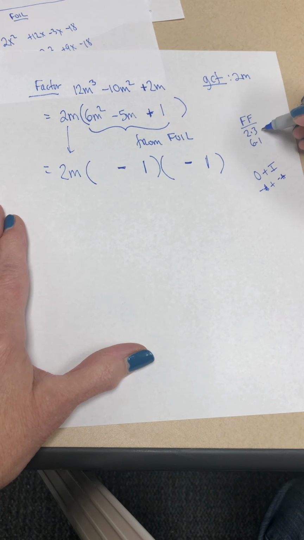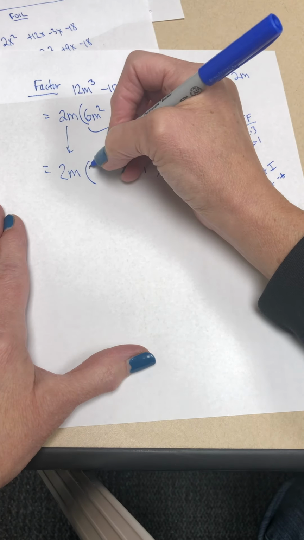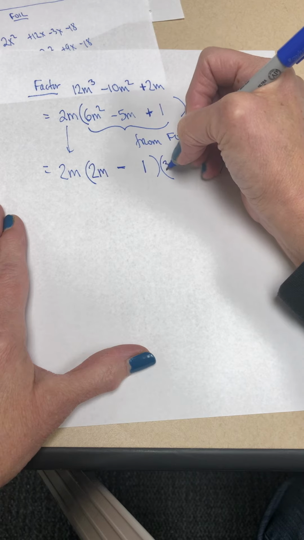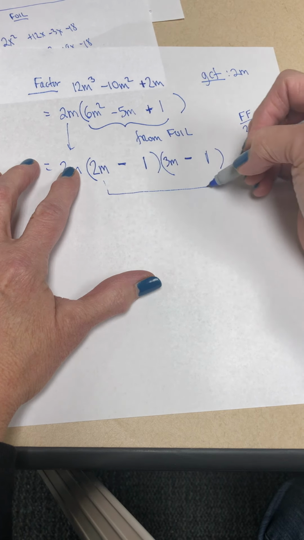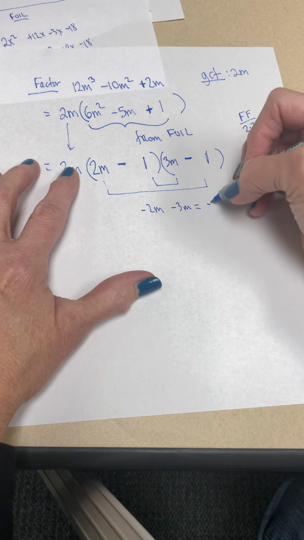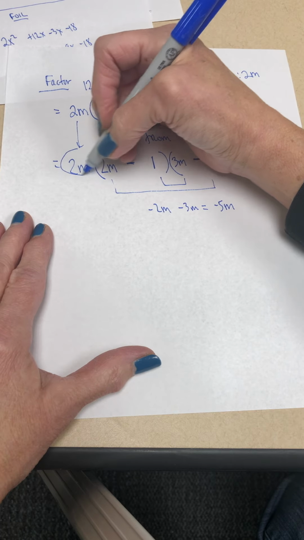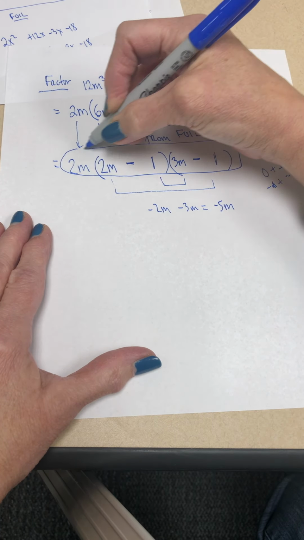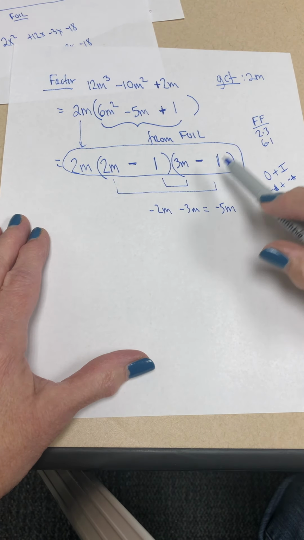So I'm looking at the 2 and the 3, and I'm looking at the 6 and the 1. 2 and 3 actually add to 5. So I'm going to try the 2m and the 3m. And then I'm going to check. My outer is minus 2m. My inner is minus 3m. And sure enough, that's minus 5m. So I did that part right. This is the final answer. So notice my factored answer is all one term with 3 different factors.